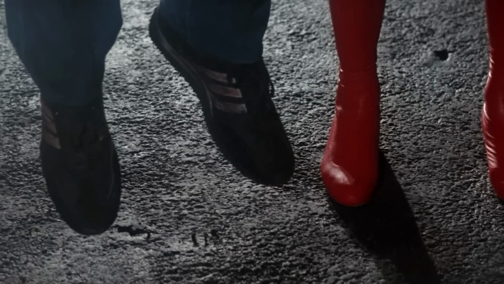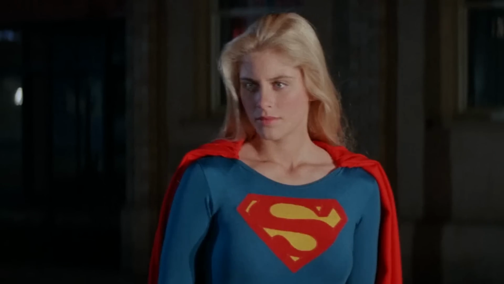Throughout the film, Supergirl is portrayed as a confident, capable hero who is determined to complete her mission and protect Earth from Selena's dark magic.